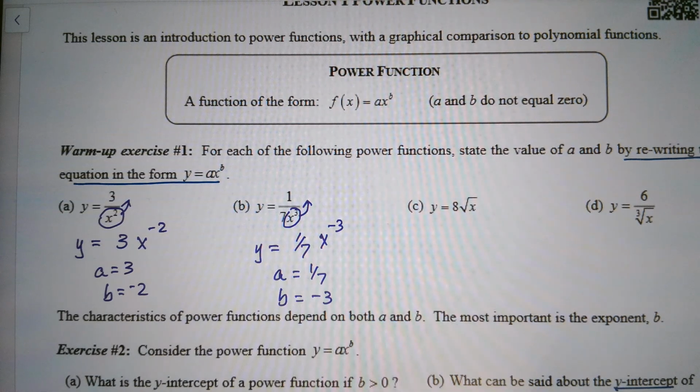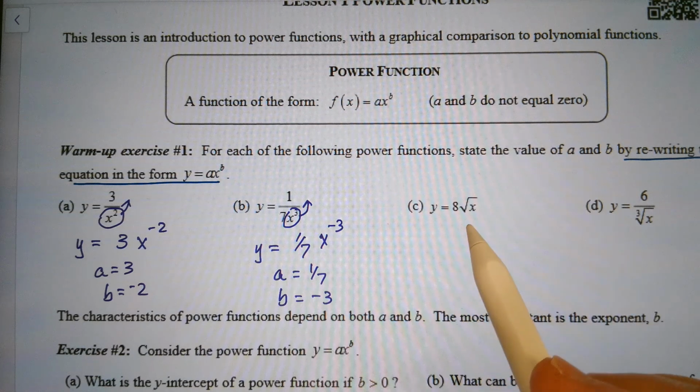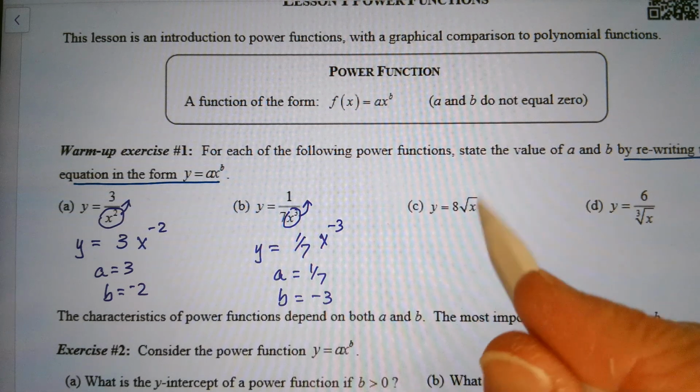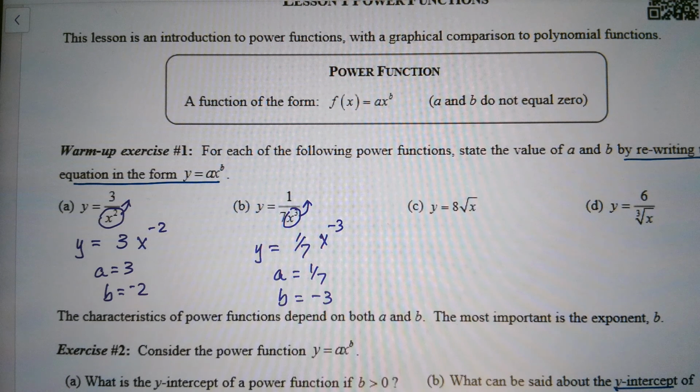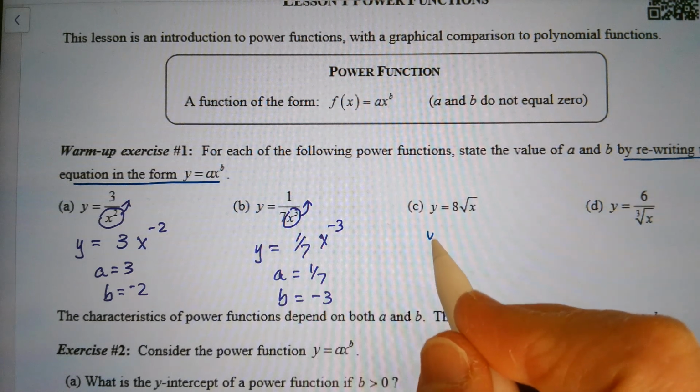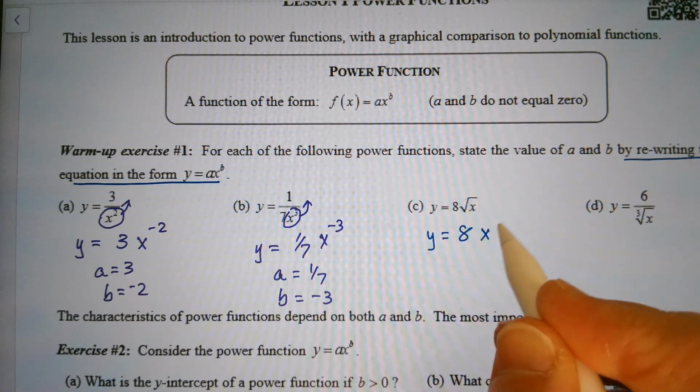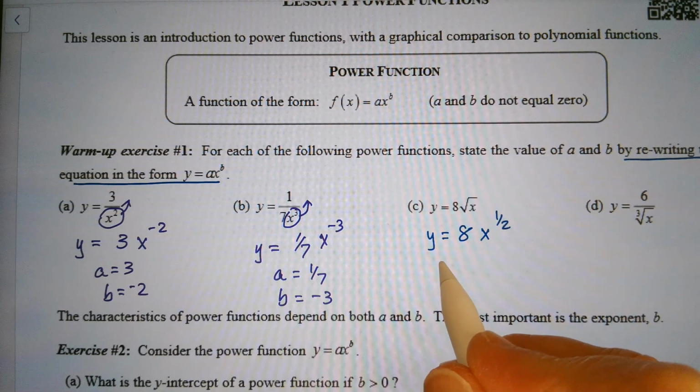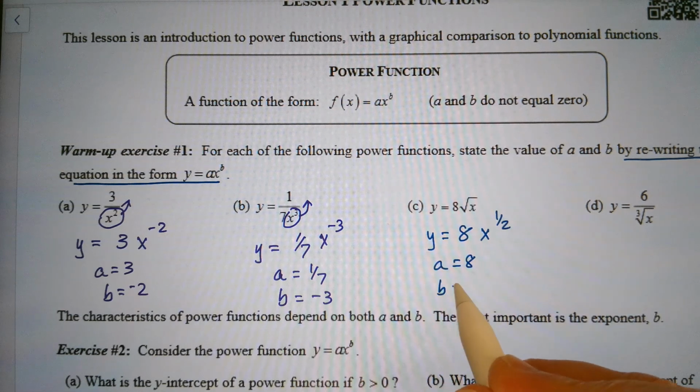C, y equals 8 times the square root of x. Square root of x, recall, is equivalent to what exponent? What fractional exponent? 1/2. A equals 8, b equals 1/2.